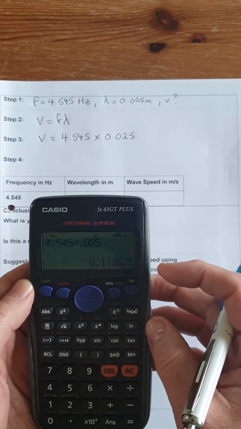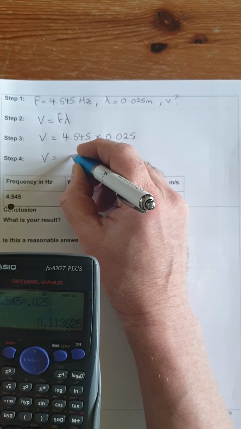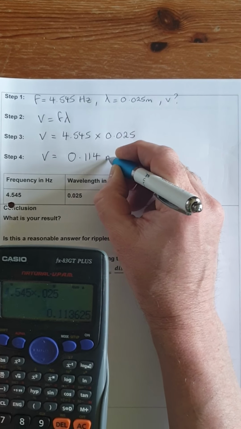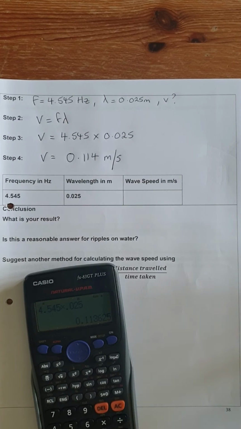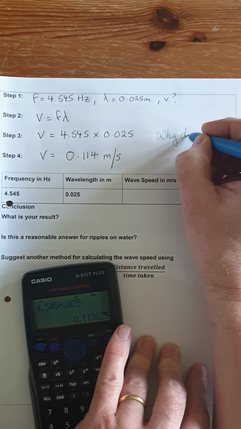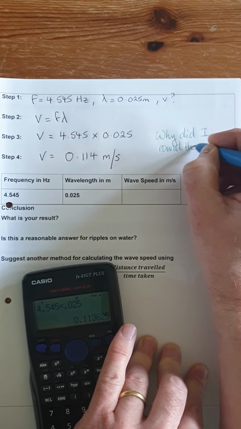And then we take out a calculator, do the calculation, and we get an answer of 0.113625. Okay, so I'm going to write that answer as the wave speed is 0.114 meters per second. And what I'd like you to think about is, why did I round the answer?